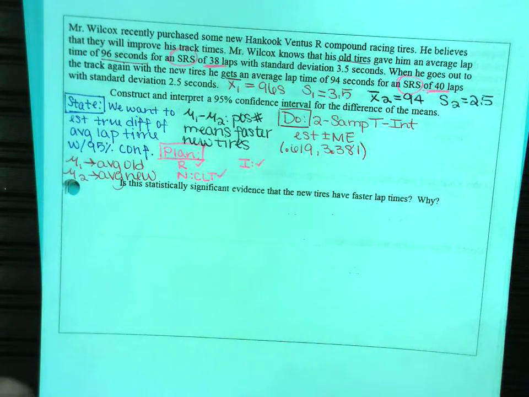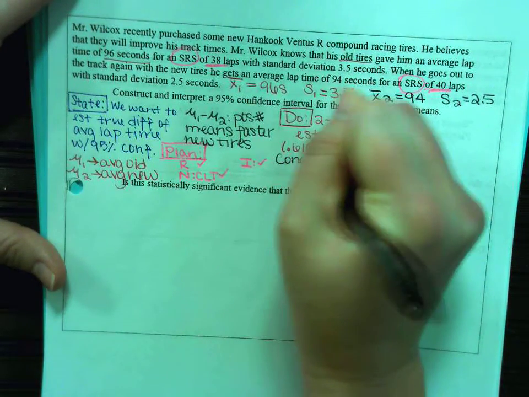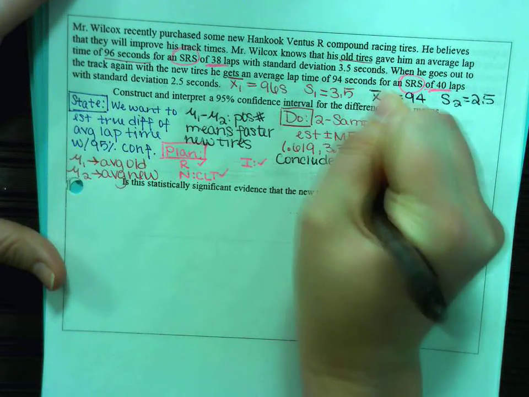Use black. So, how do we write a confidence interval conclusion?